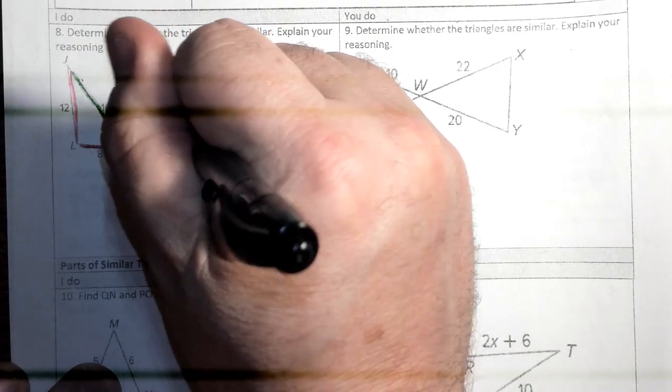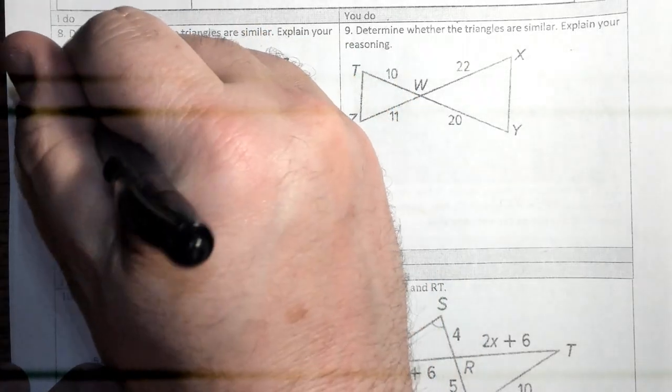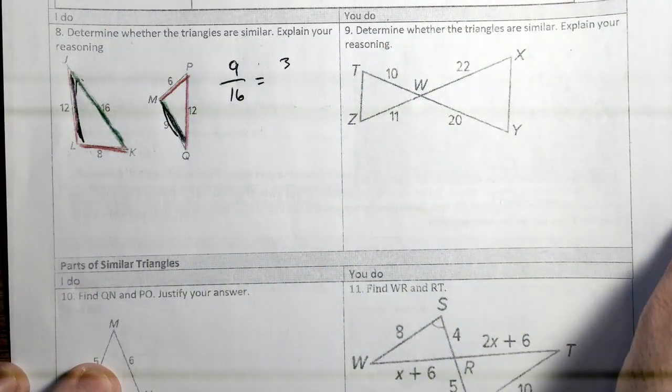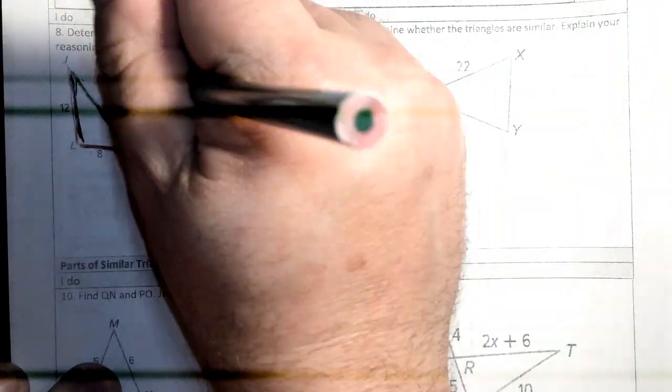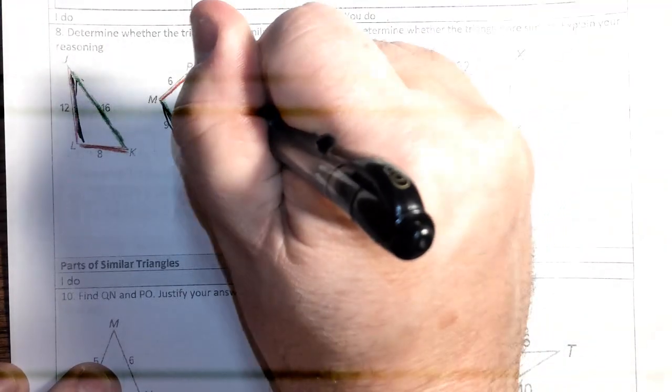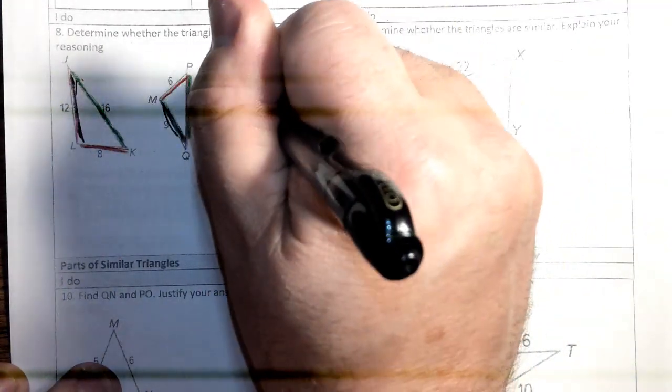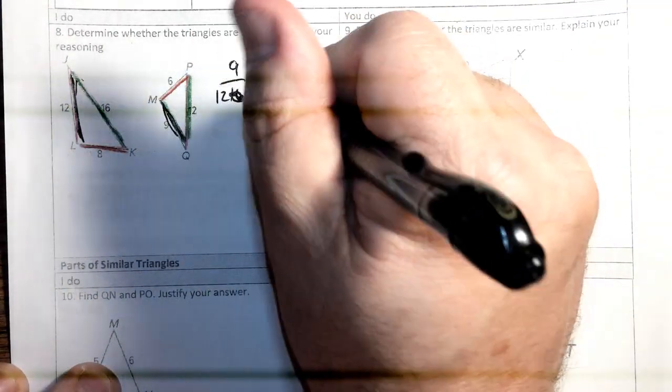Okay, yeah, I can see where we should have flip-flopped. We'll do this. Let's say 9 and 12 go together. And then we'll turn this guy green. Sorry, okay. So it's going to be 9 over 12, which 3 goes into 9 3 times, 3 goes into 12 4 times.